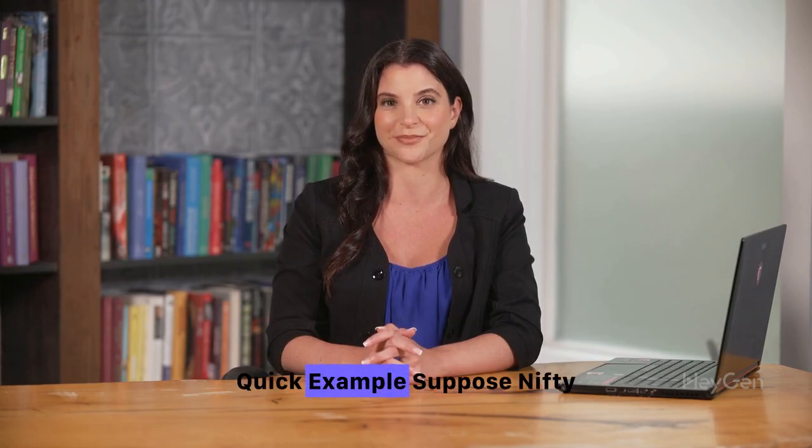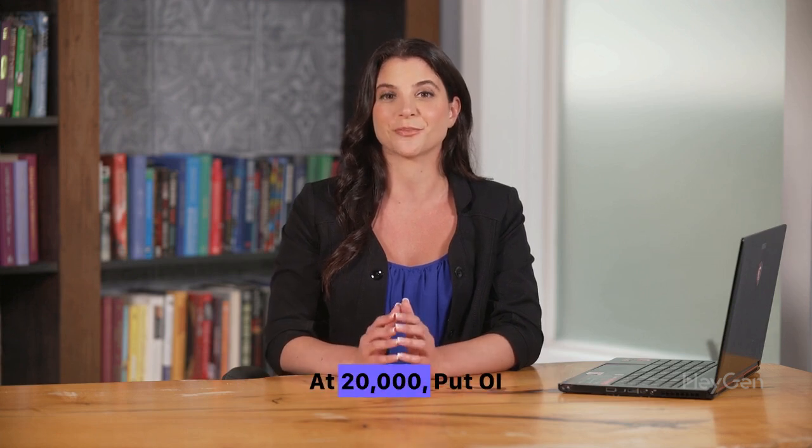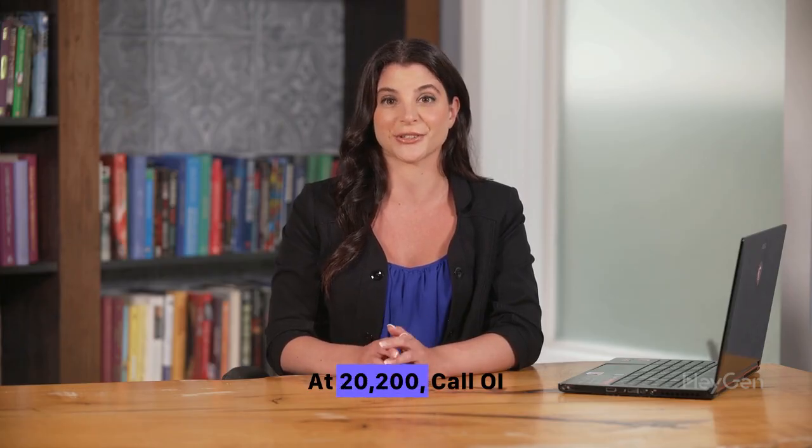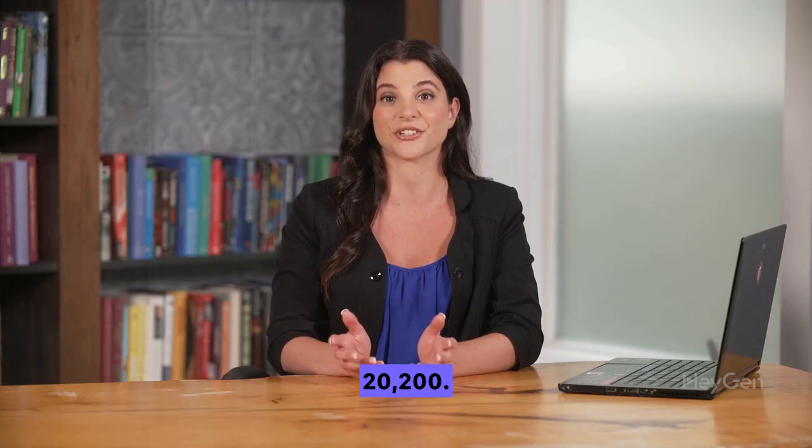Quick example. Suppose Nifty is at 20,000. At 20,000, put OI is rising strongly. At 20,200, call OI is the highest. This means support near 20,000 and resistance near 20,200.